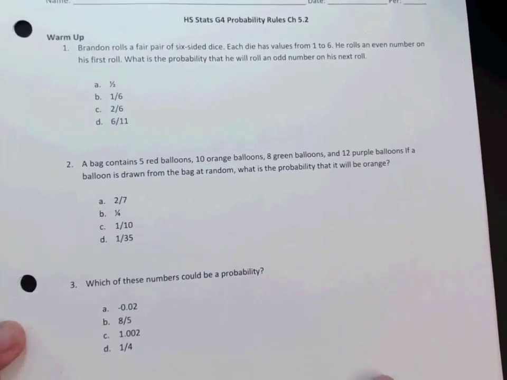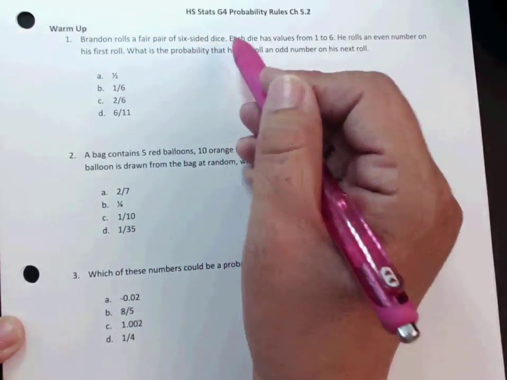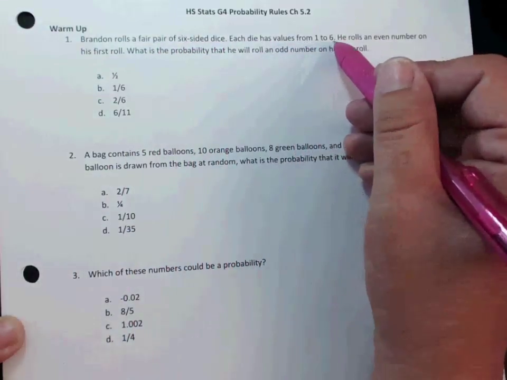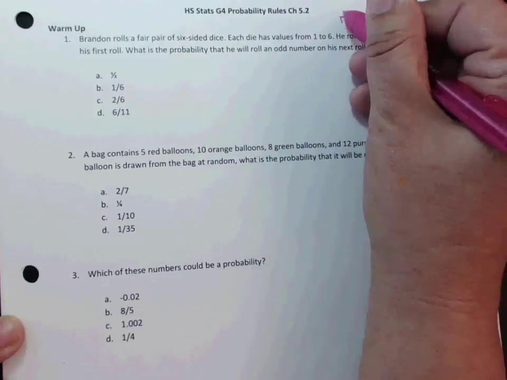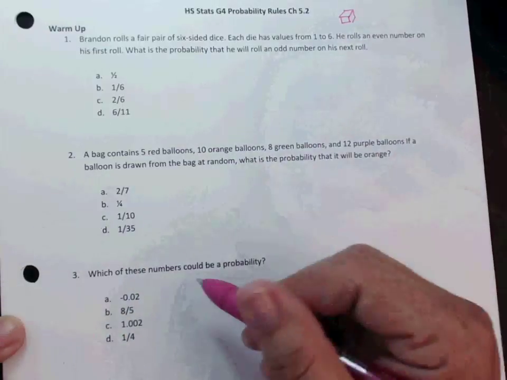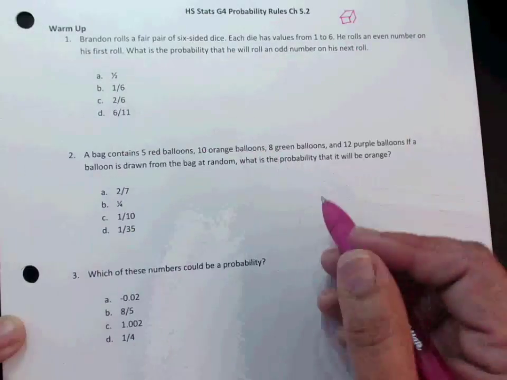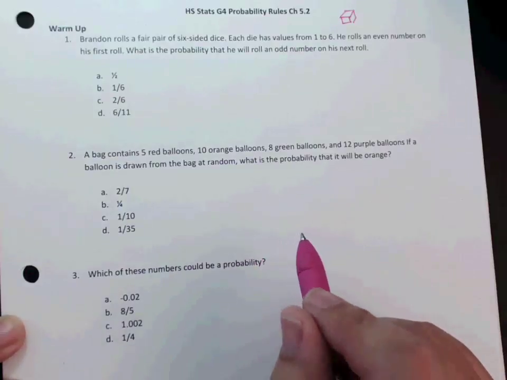Now I'm working on G4 warm-up. Brandon rolls a fair pair of six-sided dice. Each die has values from 1 to 6. So they look like normal dice, you know, the ones that you play D&D with. Well, actually, you play with fancy ones in D&D. But the ones you play Monopoly with. He rolls an even number on his first roll. What is the probability that he will roll an odd number on his second roll?